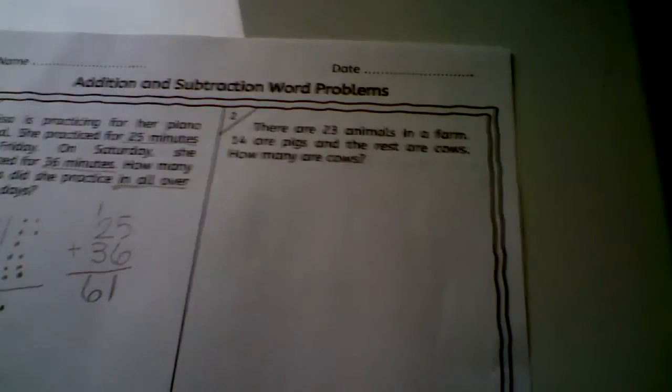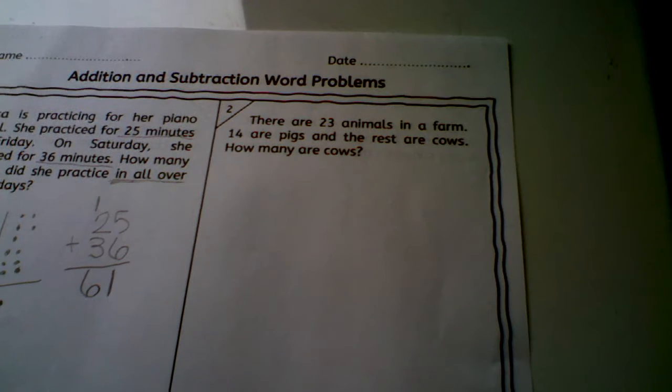I'm going to go to number 2. We're going to read. There are 23 animals in a farm. 14 are pigs, and the rest are cows. How many are cows? Okay, now we're going to reread that. There are 23 animals in a farm. 14 are pigs, and the rest are cows. How many are cows?